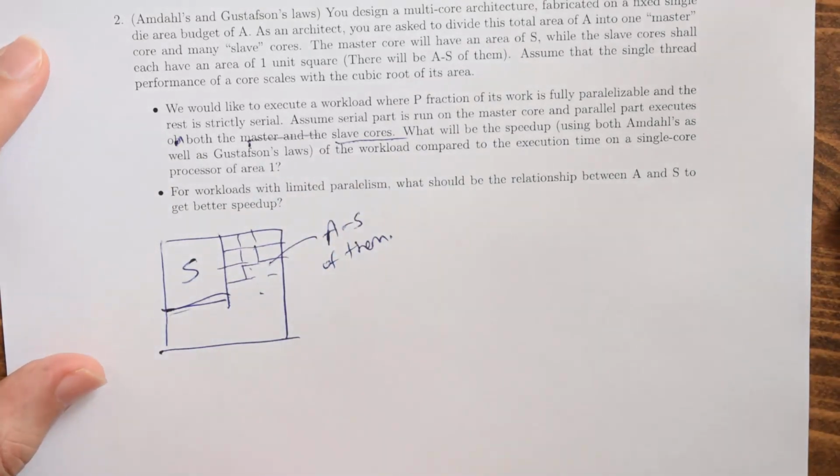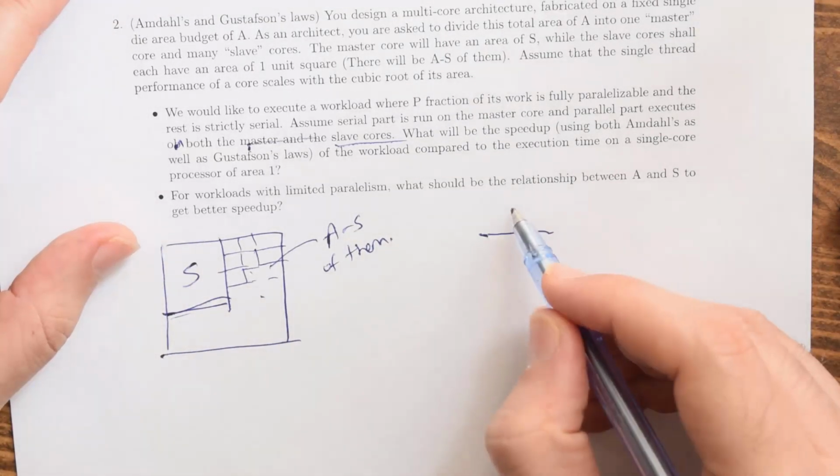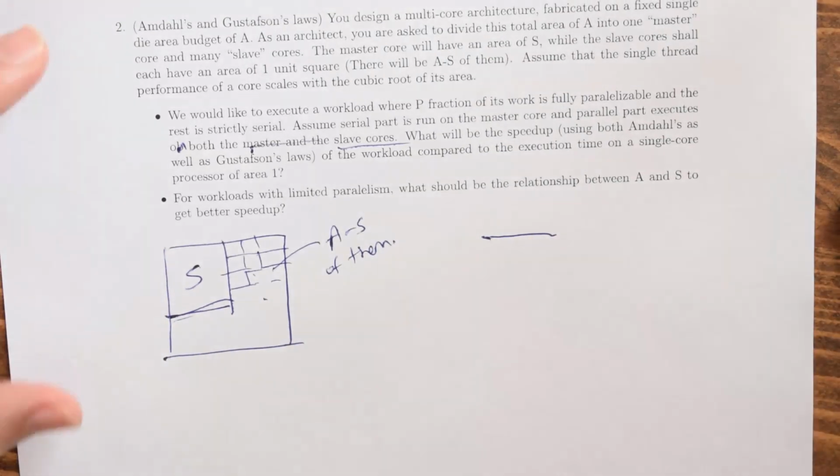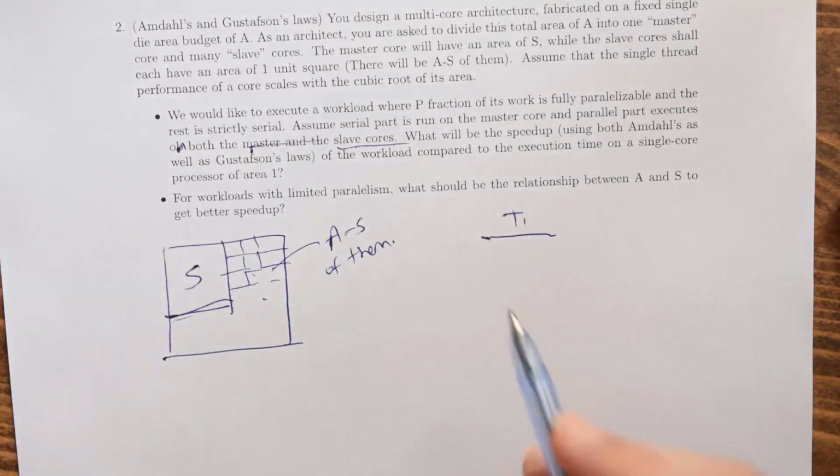So what will the speedup be according to Amdahl's and according to Gustafson's laws? Of course, we would like to compare this to a single core processor of area 1, so it's going to be a relative performance improvement. Remember, the speedup is given by the time you spend using a single core, let's say T1, and the time you spend using N cores.